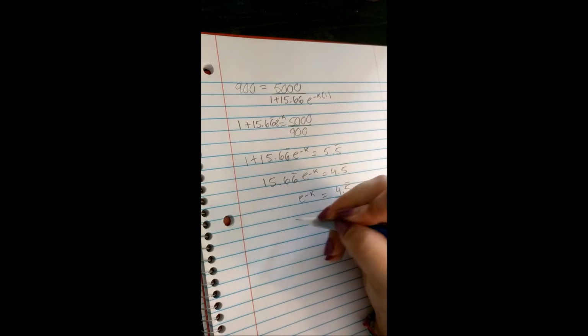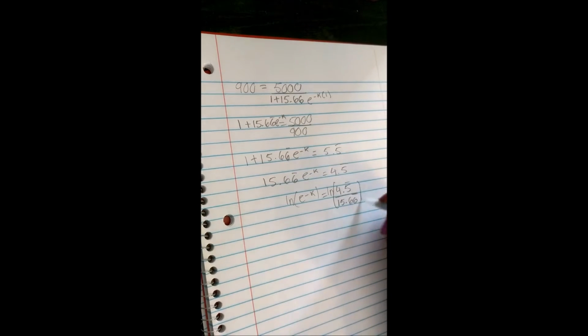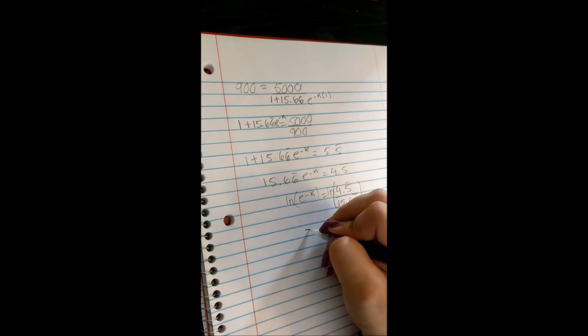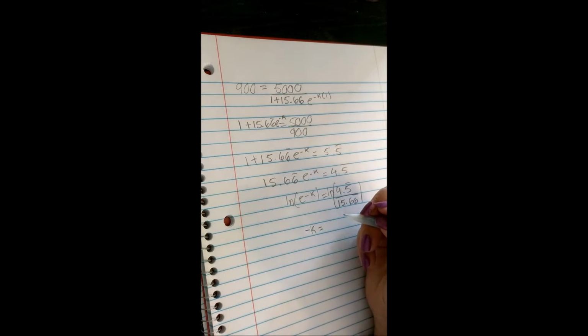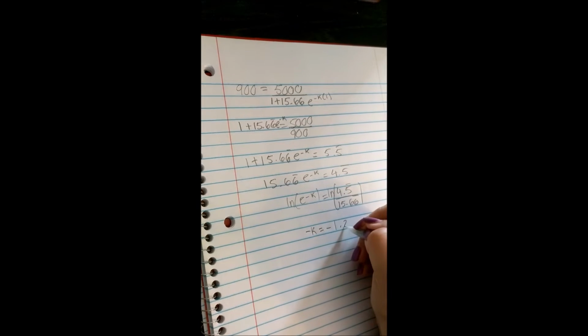And then to get rid of this e, we take the ln of this, which gives us negative k equal to negative 1.235. So then divide by negative 1, and this is our answer to part A.